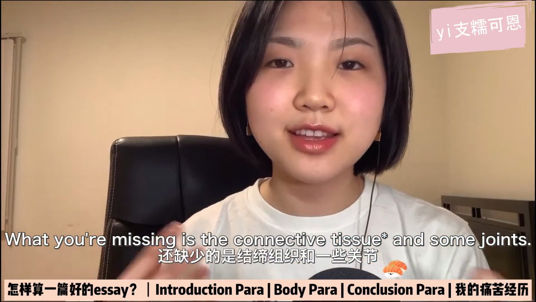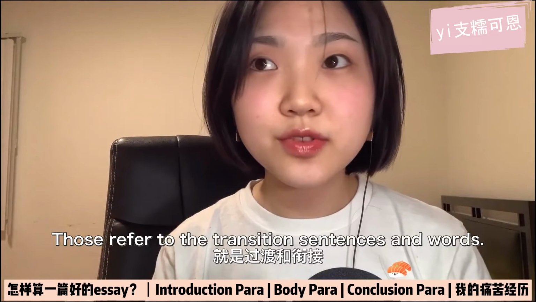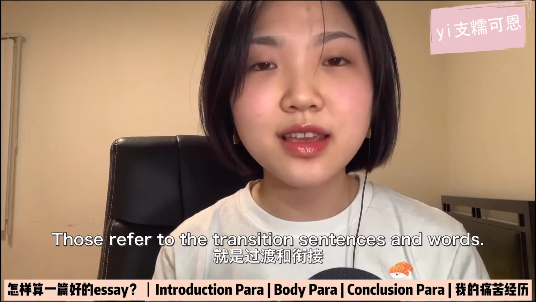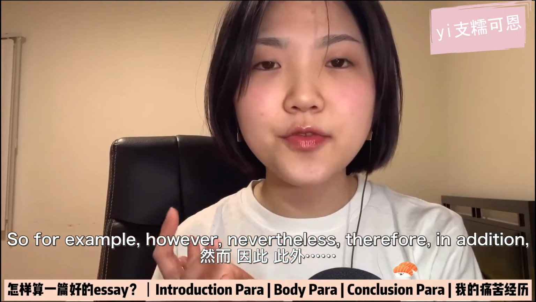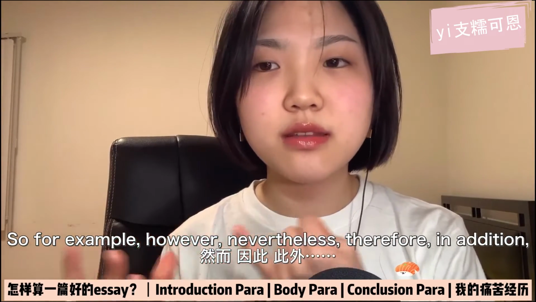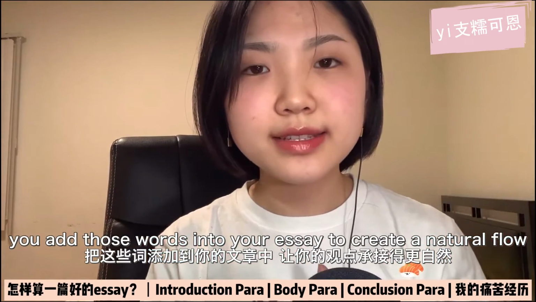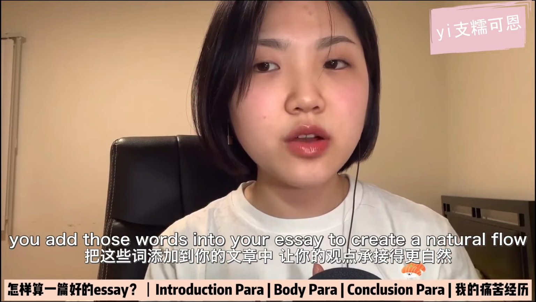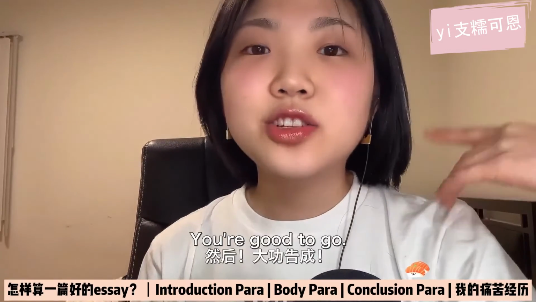What you're missing is the connective tissue and some joints. So those refer to the transition sentences and words. So for example, however, nevertheless, therefore, in addition, you name it. You add those words into your essay to create a natural flow. Yeah, improve your coherency by making good transitions. And you're good to go.